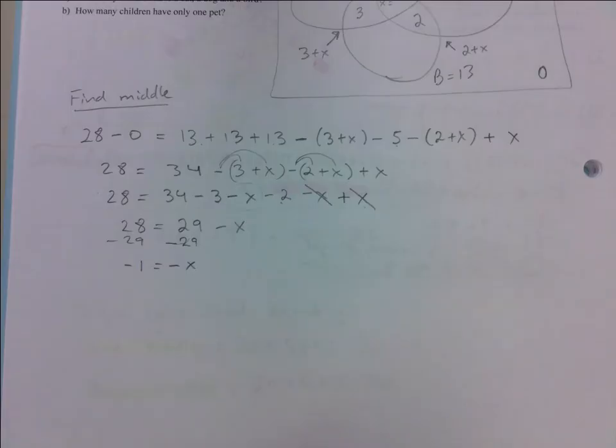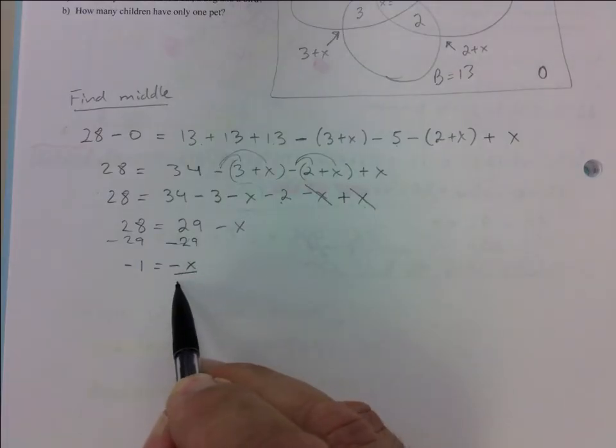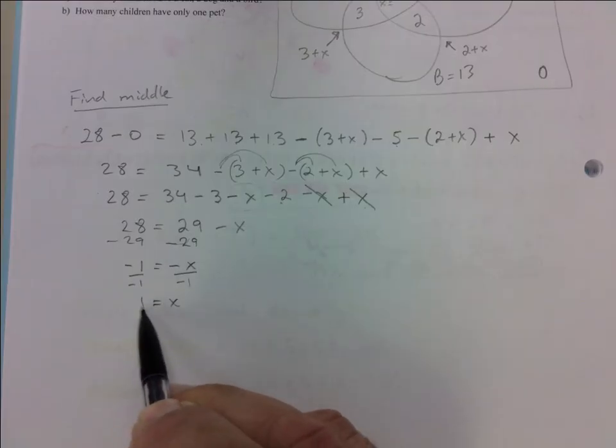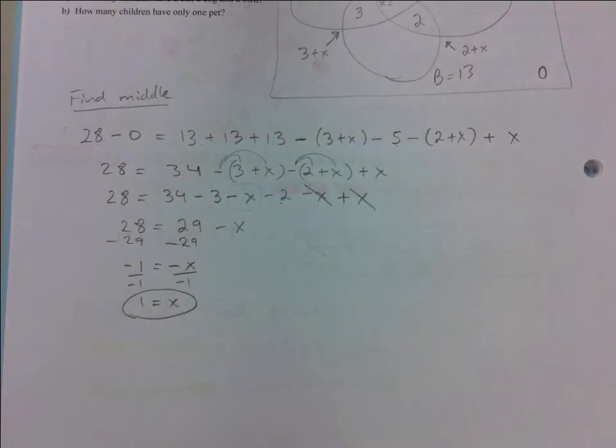And you're wondering, what? Negative? I can't have that. No problem. Divide both sides by negative 1. X is equal to 1. So one of the children owned all three. Okay. Now we go back and fill out the Venn diagram and see what happens.